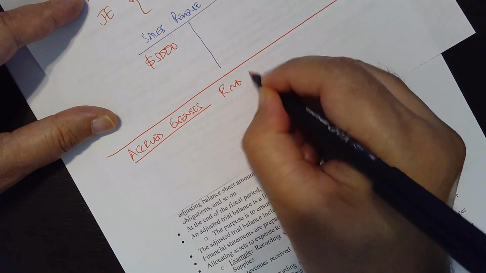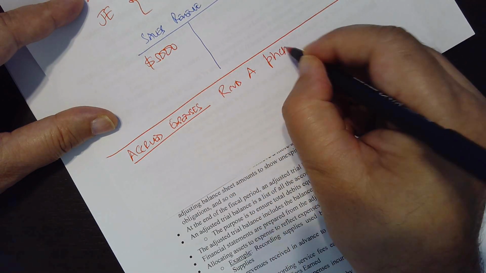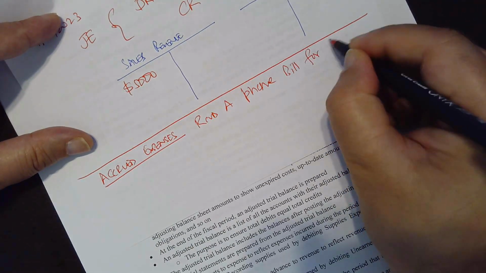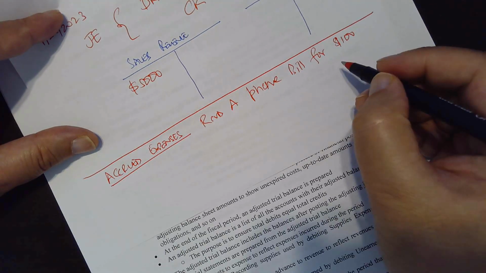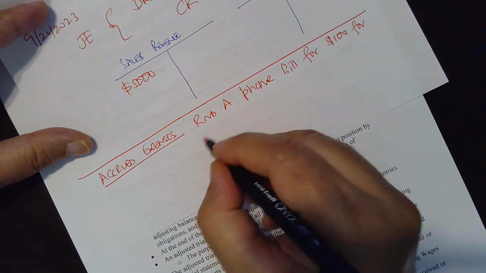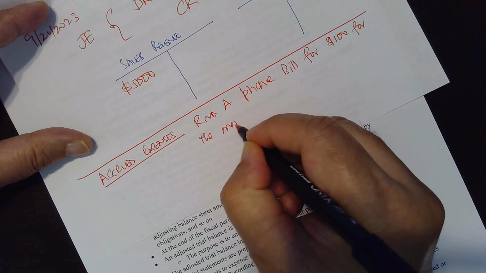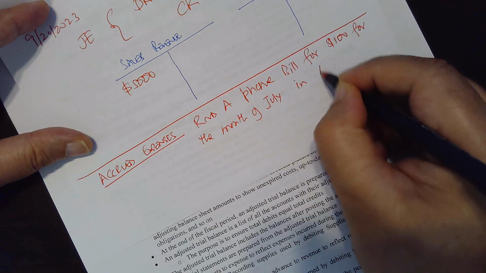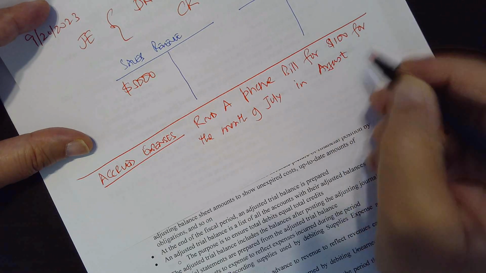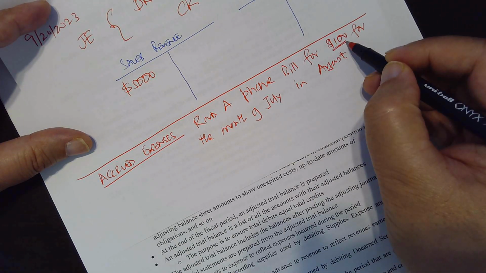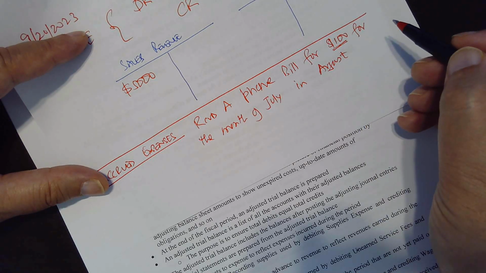Received a phone bill for $100 and the duration was for the last month, for the month of July. So in the month of July, whatever you have used the phone, it cost you $100. So you haven't paid it.